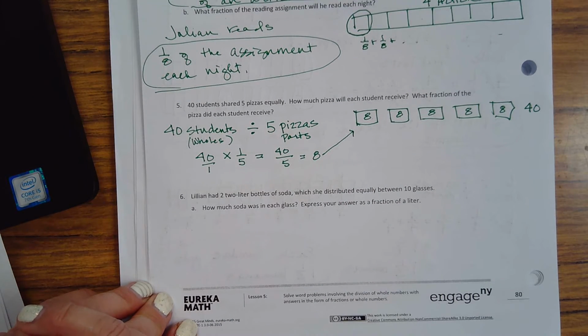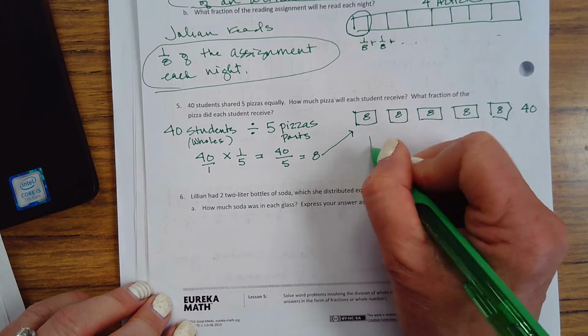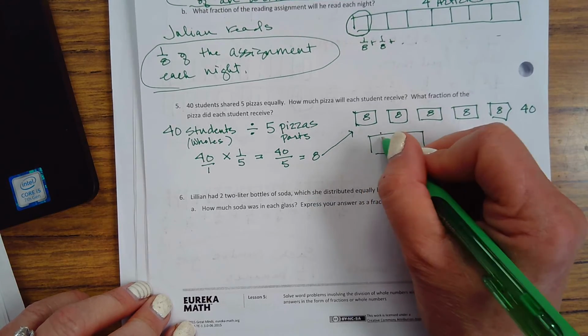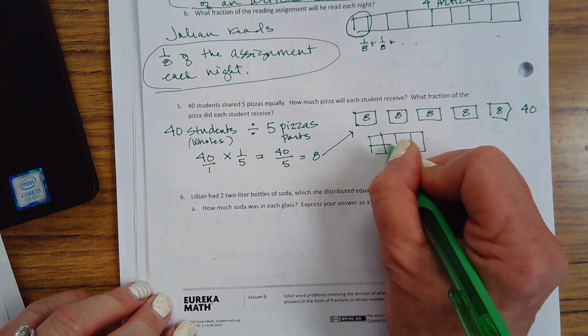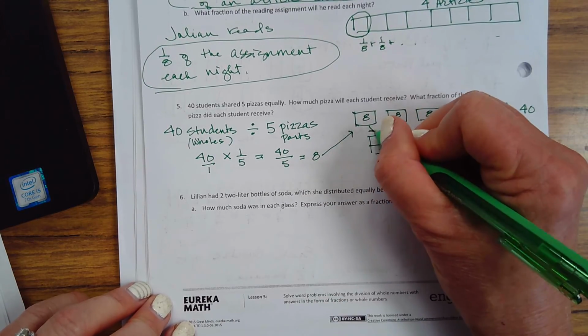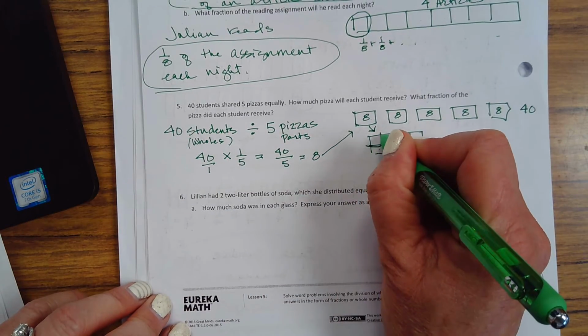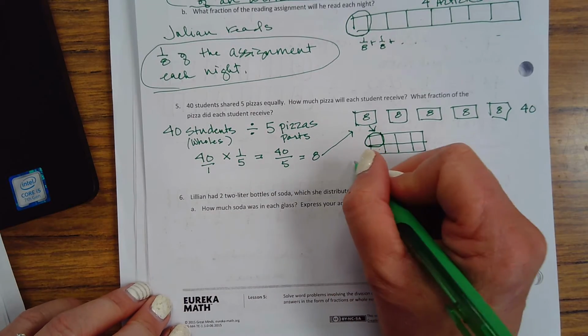Now, I have to think about it. If I divide 1 pizza into 8 equal parts, 1, 2, 3, 4, and divide it up, what fraction of the pizza did each student get?